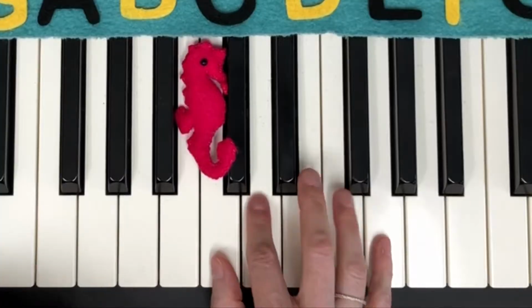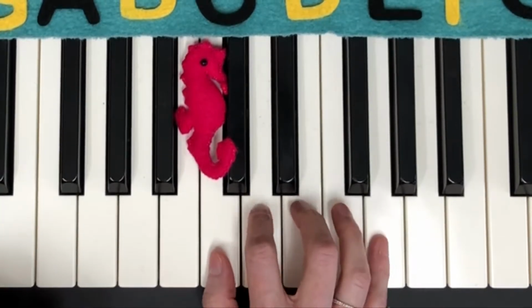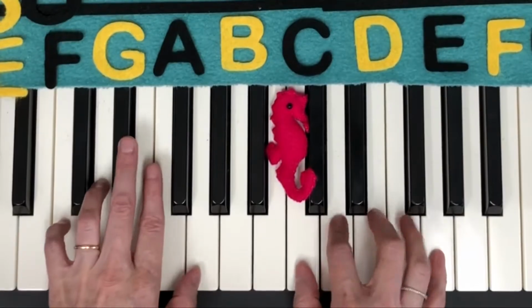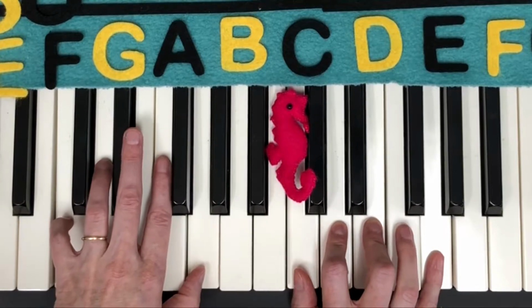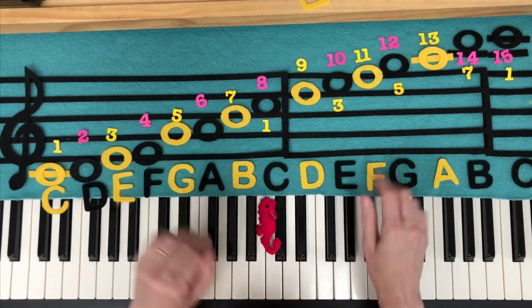So the difference, of course: this is a sus2, which has replaced the 3. This is an add 9. And it sounds really nice with the 5th added in the left hand. So that's a very common chord.